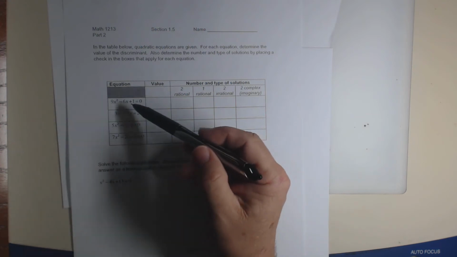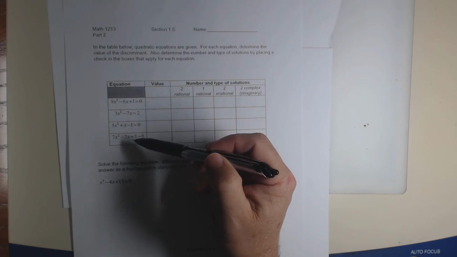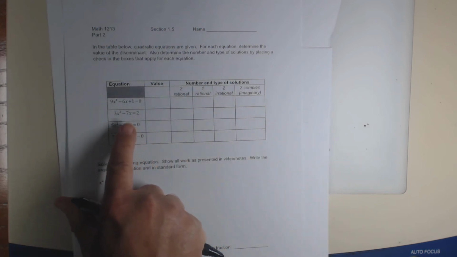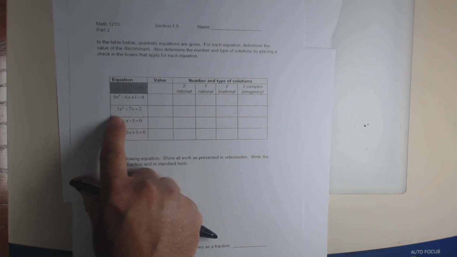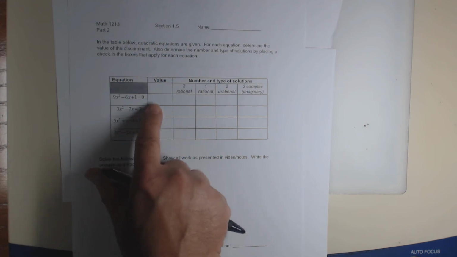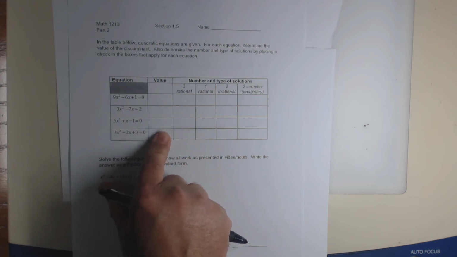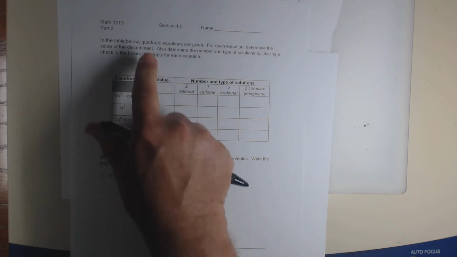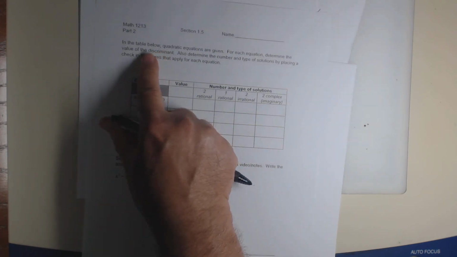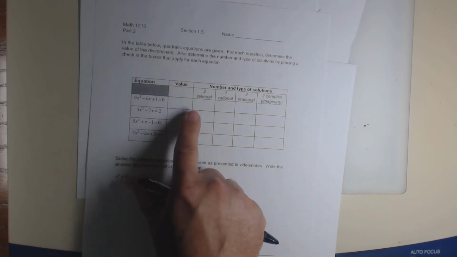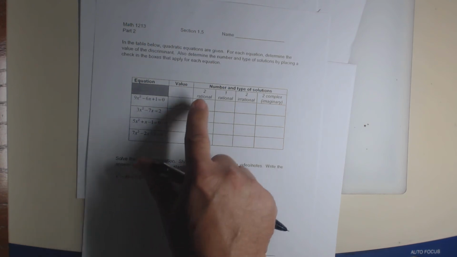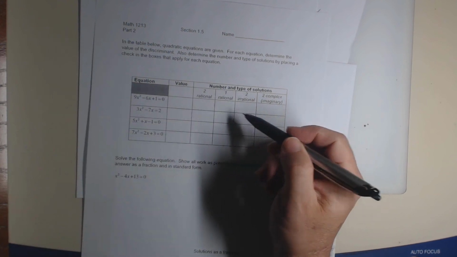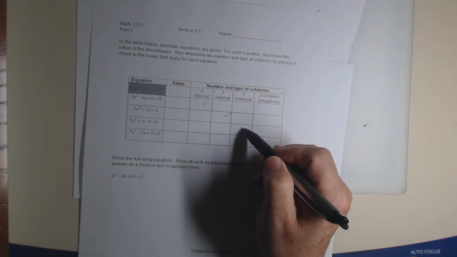Okay, so let me tell you what you have to do here. Now, what kind of equations are these? Quadratic. And remember, this one you have to write in what form? Okay, now what does this column tell you to do? Read the directions, people. For each equation, determine the value of the discriminant. So this says value. What do I want here? The discriminant. And from there, you determine whether, and the rest of these is just a check mark. So you either check it off, whatever it may be.